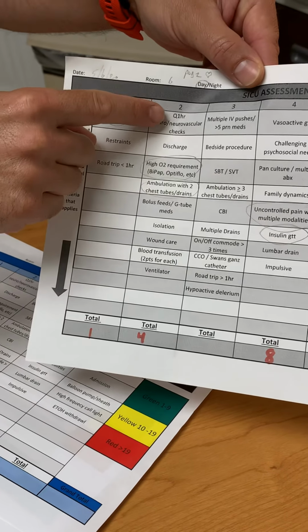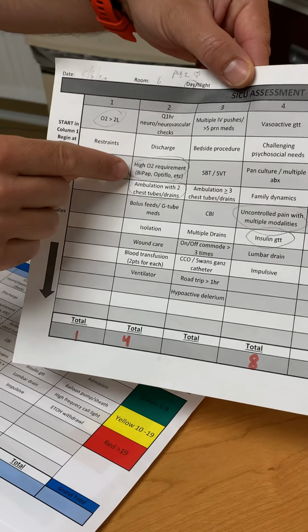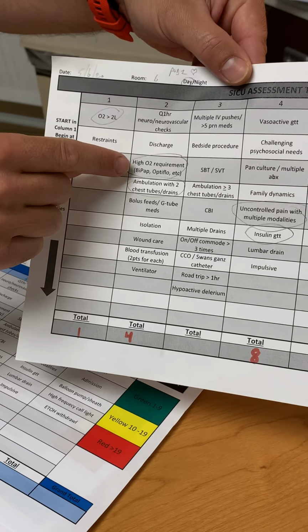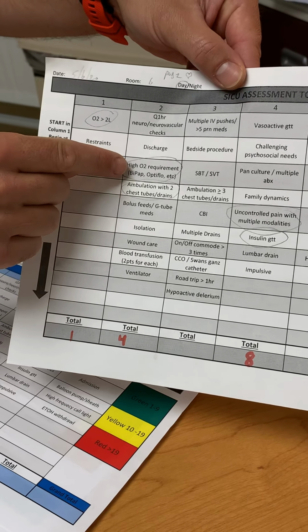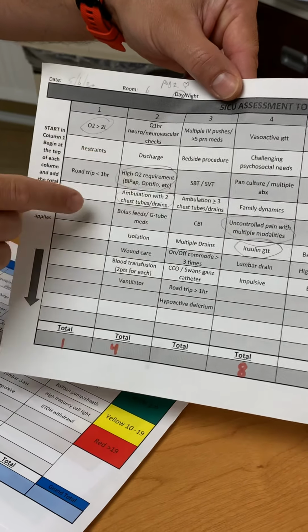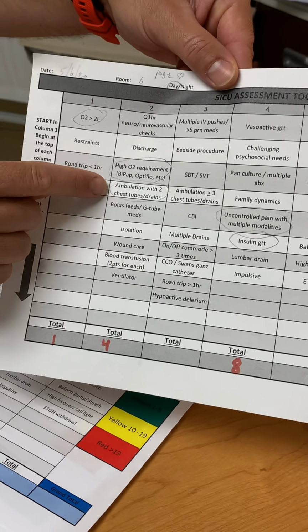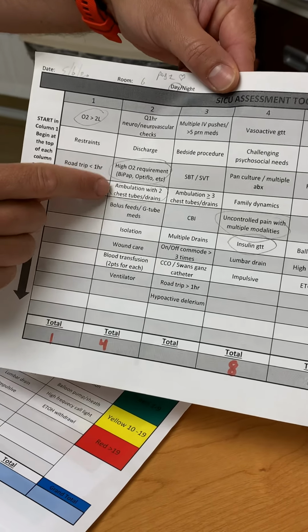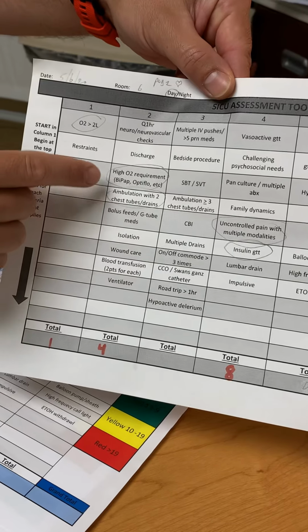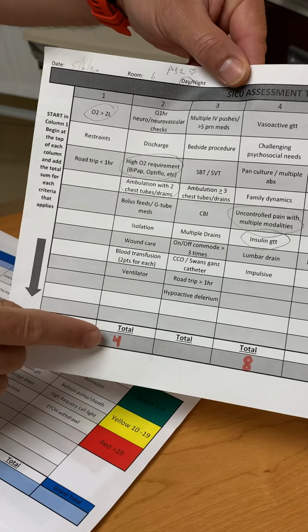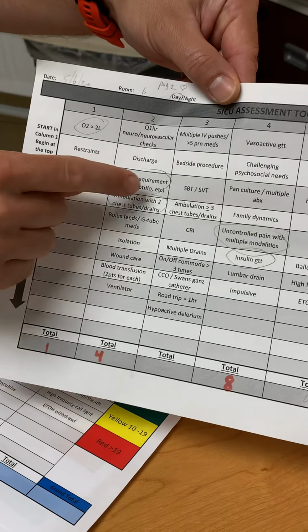Moving on to column 2, everything is worth 2 points. So he's receiving heated high flow, he's on OptiFlow, so that would get a circle. He's ambulating with multiple chest tubes, that would get another circle. So each of those is worth 2, that would be a total of 4. And then you move right along.